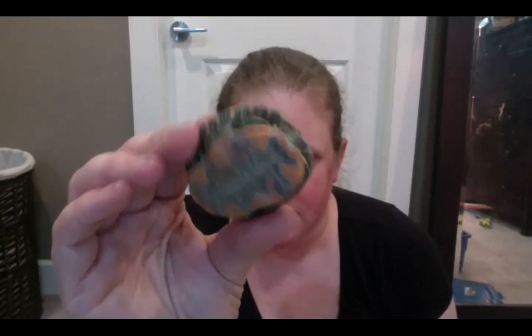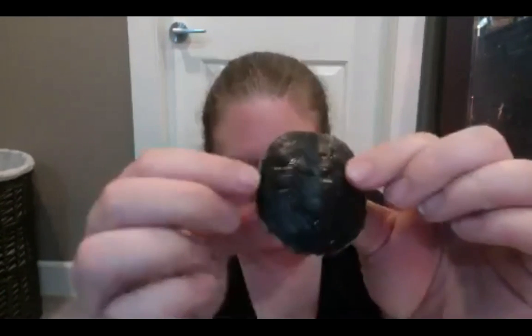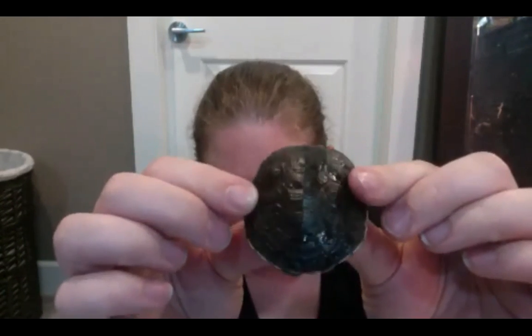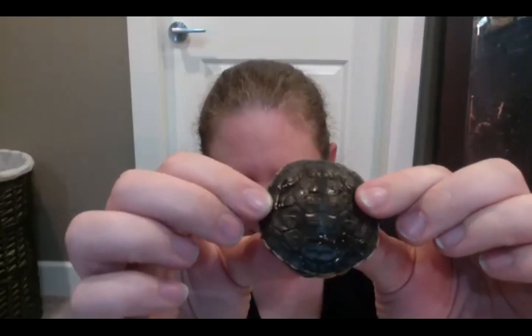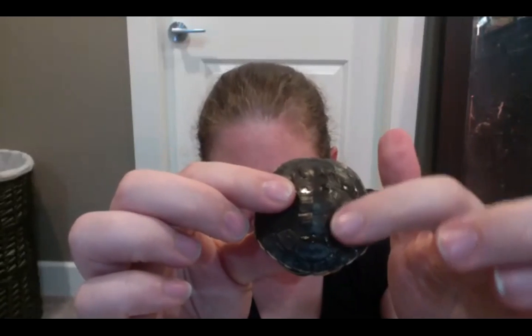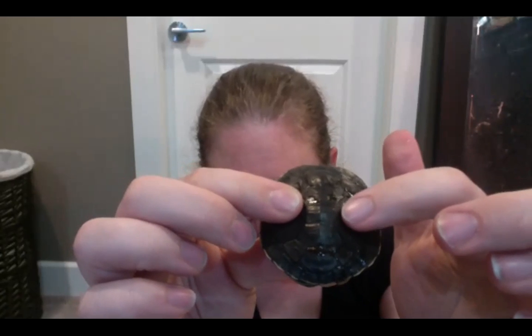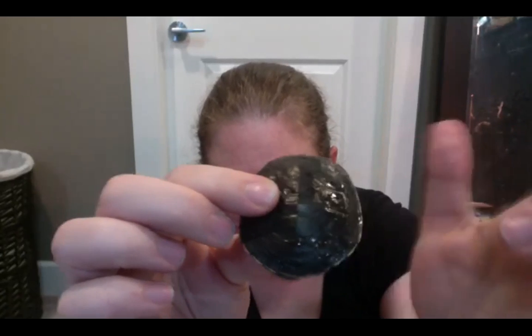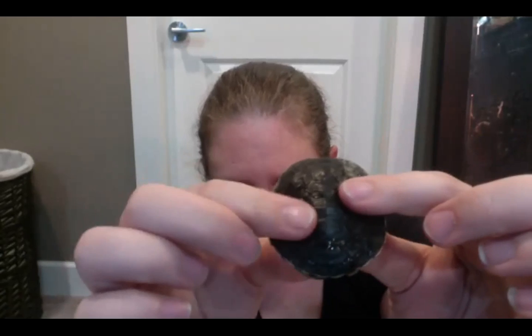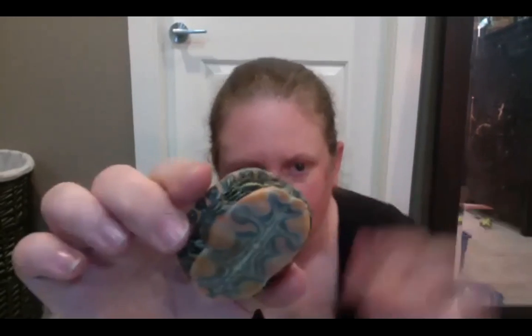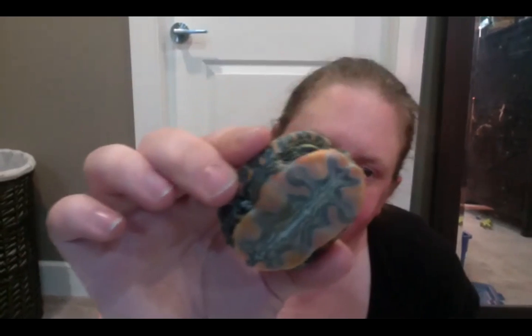So you can see the plates on the back. Can you see all the different segments on his shell? So as he grows, the lines show, and the different shell scutes will pop off as he doesn't need them anymore. As he grows a new one underneath, he'll shed his shell. And that's how he grows.